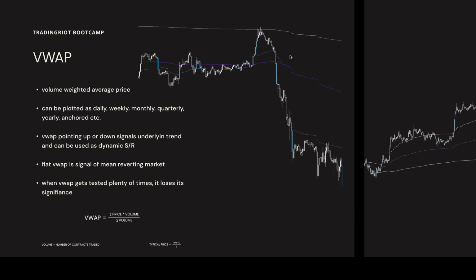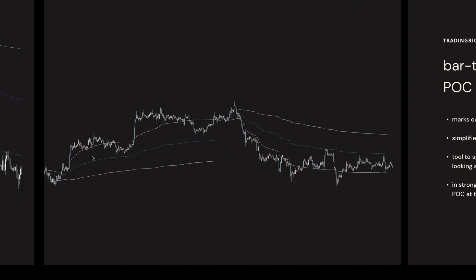So I have it plotted in my footprint chart, so I can see where the VWAP is for a day. Generally it is better if it's not in the way. If you are getting long, you want to be above the VWAP, or if you are getting short, below the VWAP.